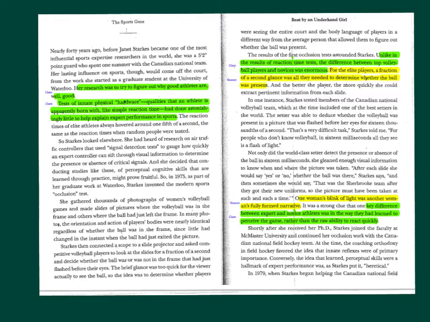And next, in yellow, we have a reason. Why? For the elite players, a fraction of a second glance was all they needed to determine whether the ball was present. A second reason is that down there in yellow, one woman's blink of light was another woman's fully formed narrative, which supports the claim that the key difference between expert and novice athletes was in the way they had learned to perceive the game rather than the raw ability to react quickly.